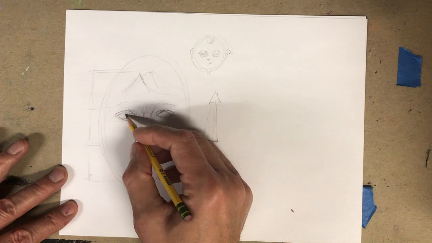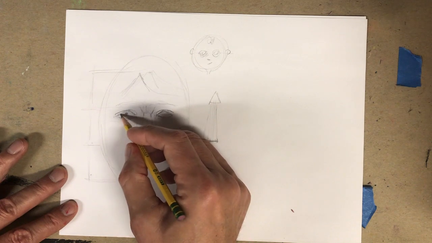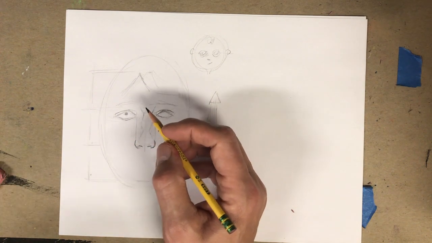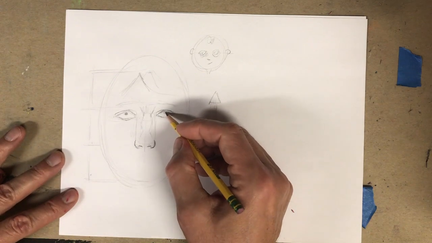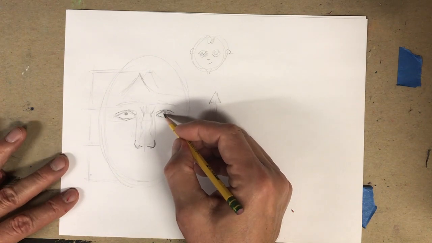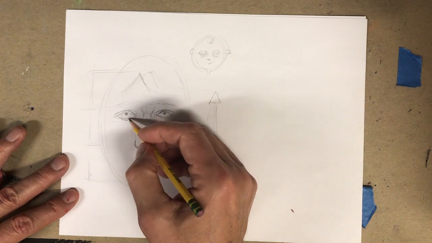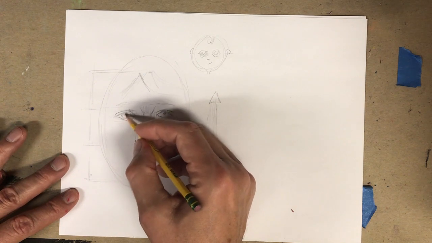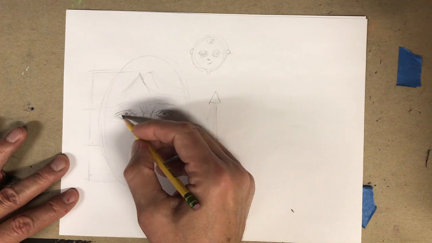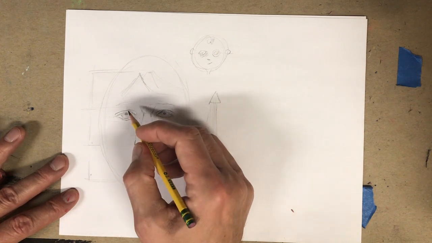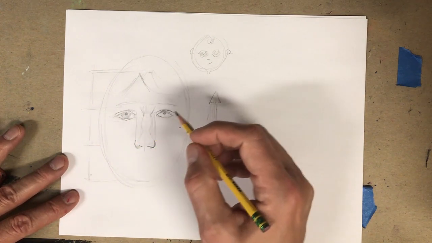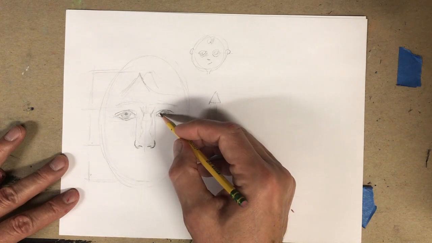The pupil, which is the dark part of your eye, which is the opening in our eye that light comes in, usually on a relaxed person sits right underneath the eyelid, which means that a part of the colored part of your eye, which is called the iris, is under your upper eyelid.